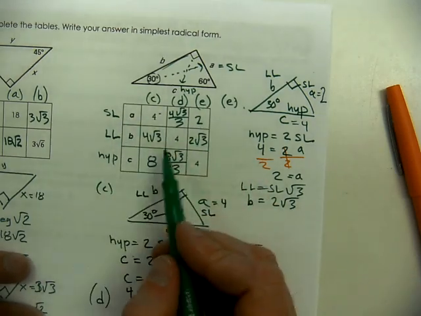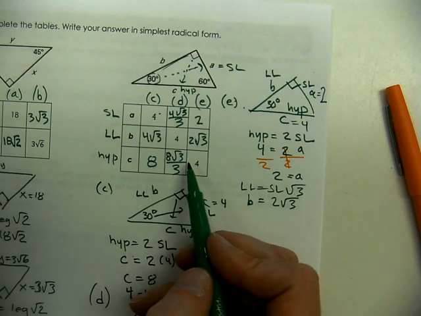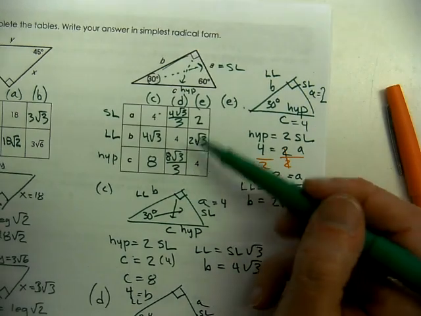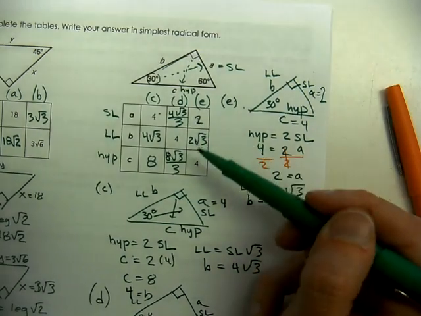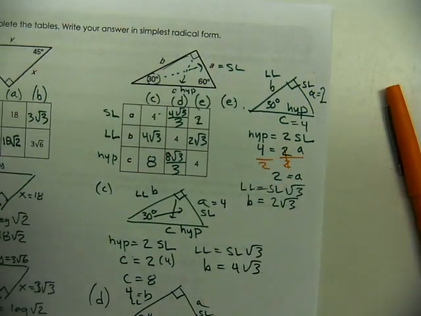So what we're saying is if you can start picking up on the patterns here, that can make things go faster because you won't have to do the calculations every time if you can figure out what will be 2 times bigger or half the size or root 3 times the size in each of these special right triangles.